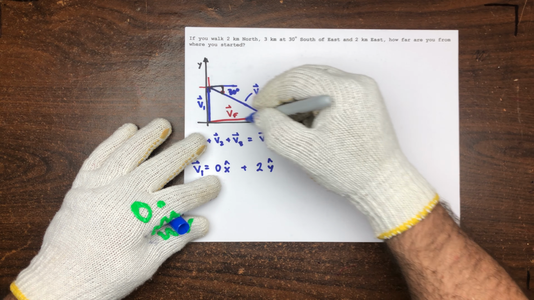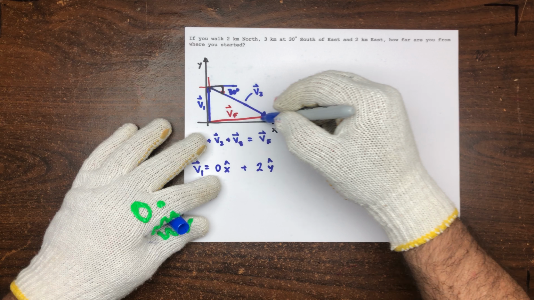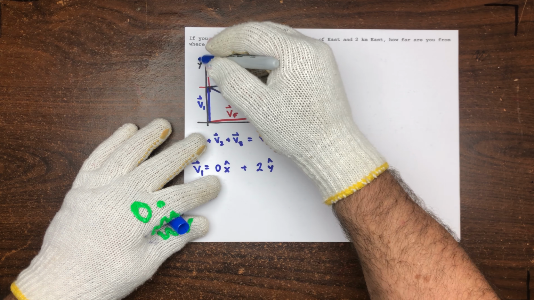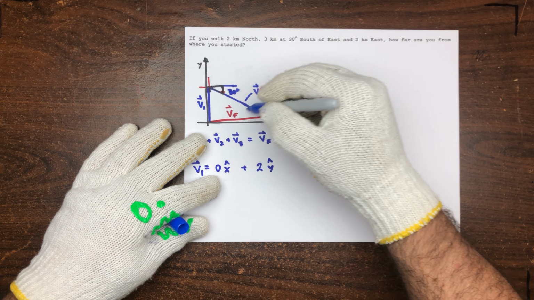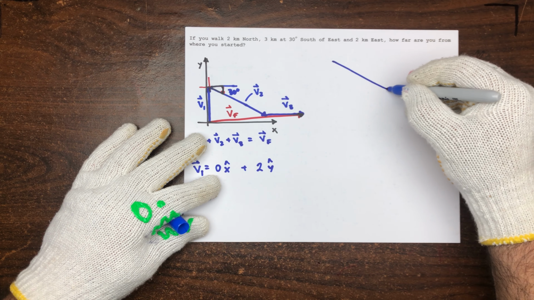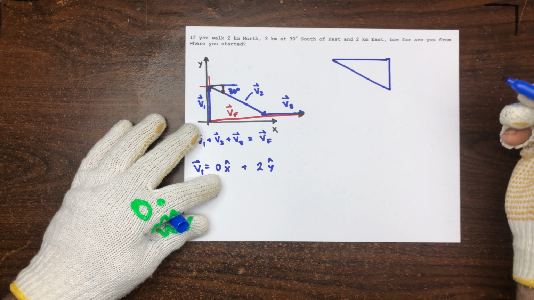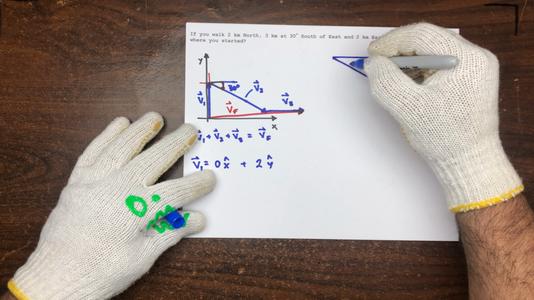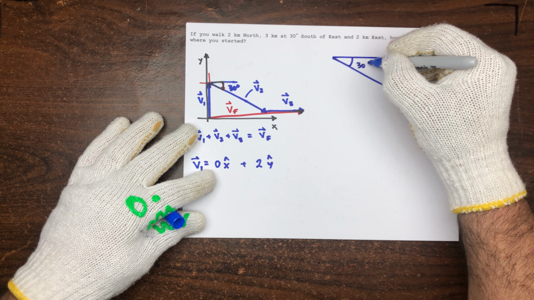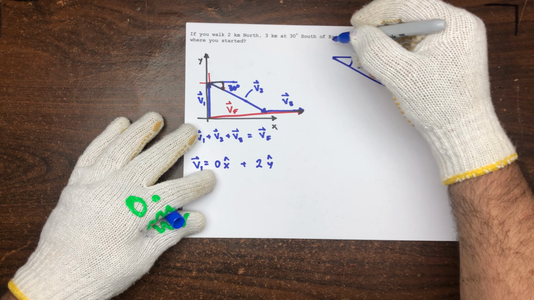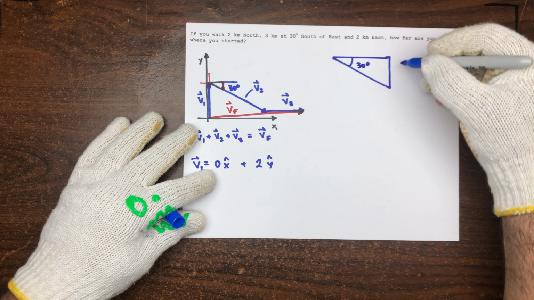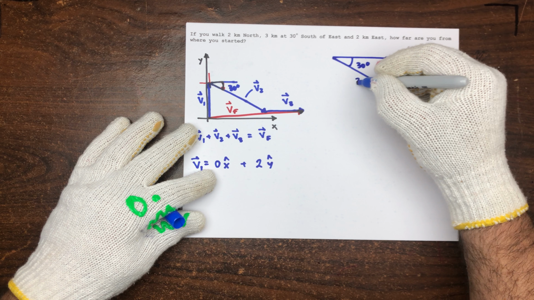So I'm going to take this vector, and this is the good rule. Whenever you get a vector that's not in line with the coordinate system, you can extract it, put it over here, make a little triangle. I'm making this triangle up. I know that this one said 30 degrees, because it's 30 degrees south of east, and I know the distance was 3 kilometers.